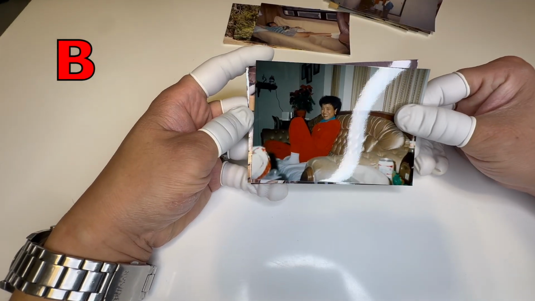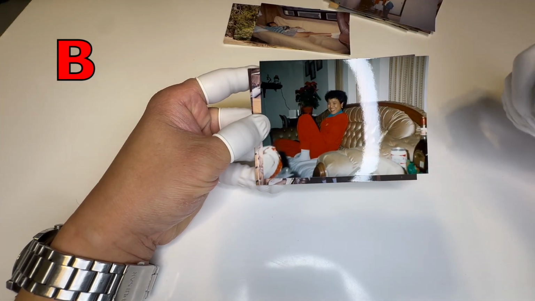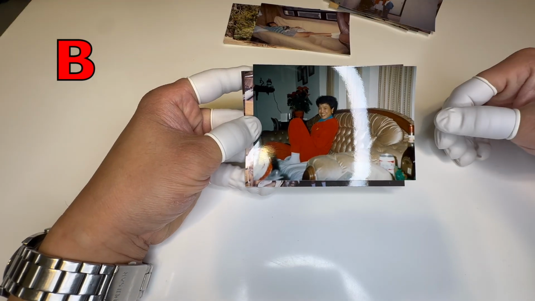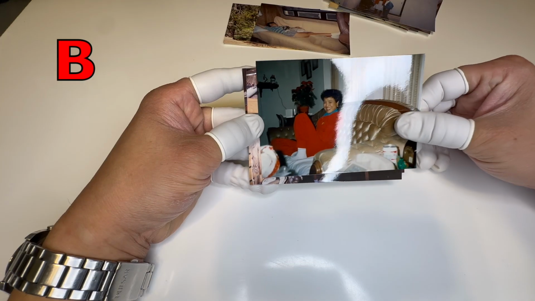Another picture of my mom. It's a good picture of mom. It's not the greatest picture in the world, but I like it, and it's still one I want to keep.